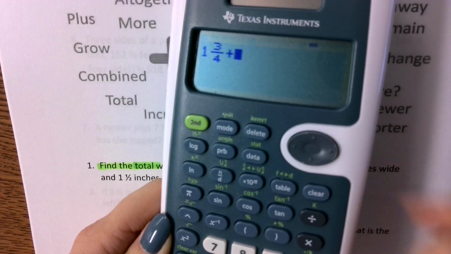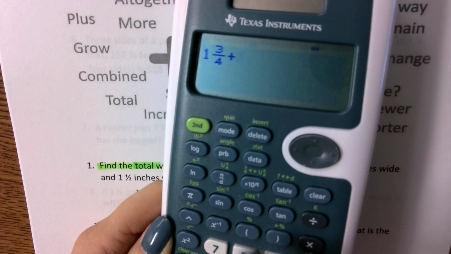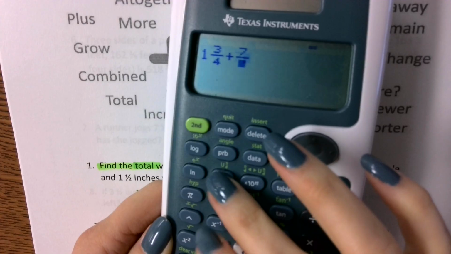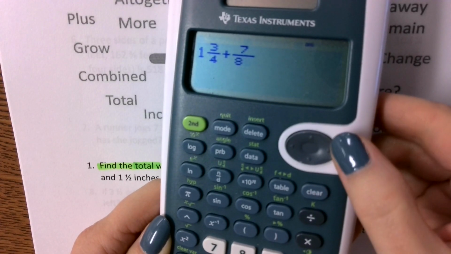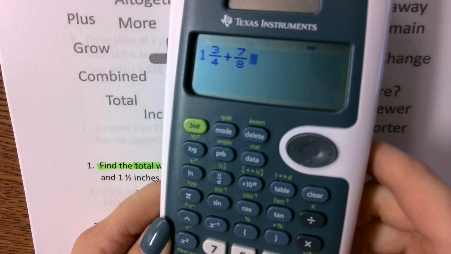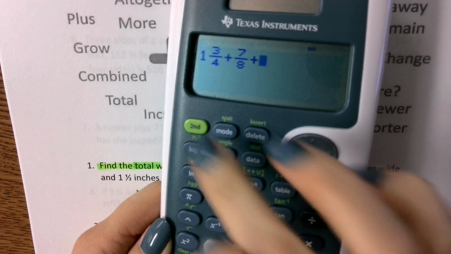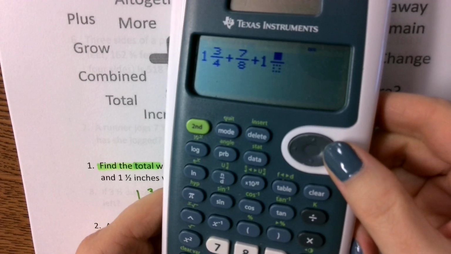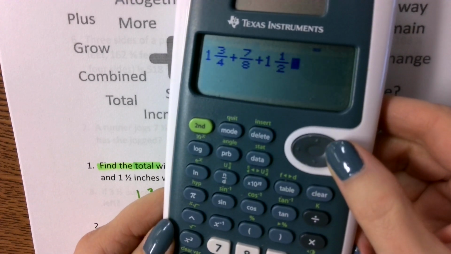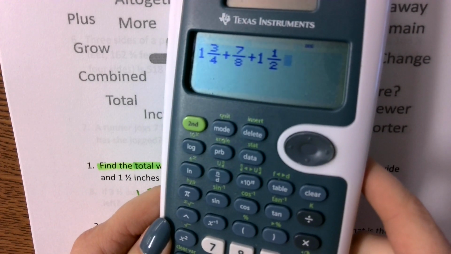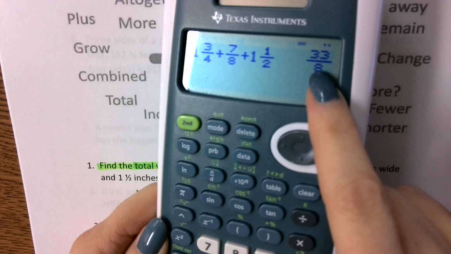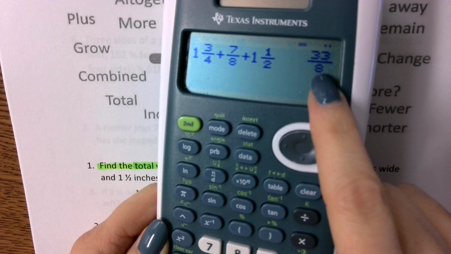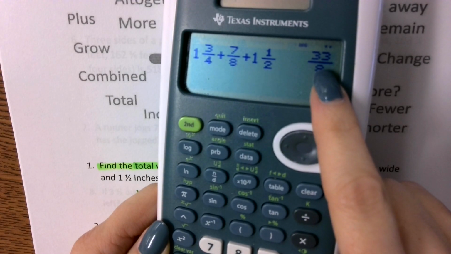I want my addition sign outside of the fraction. Then we're going to do 7/8, so I'm going to do 7/8, get out of my fraction, and then add. And again I have another mixed number, so I'm going to hit second fraction, 1 and 1/2. Okay, then I'm going to hit enter, and you're going to notice it's going to give me an improper fraction when I add it all together.